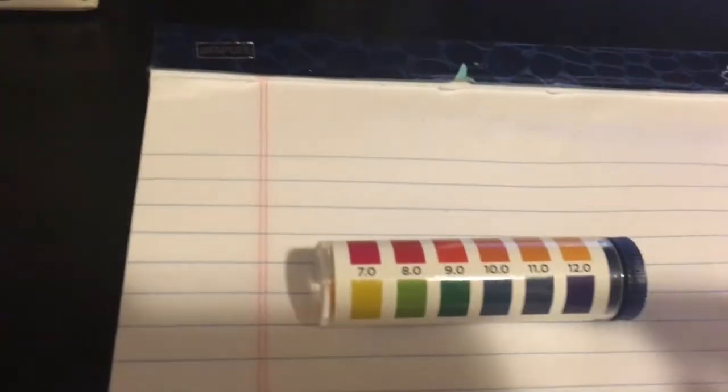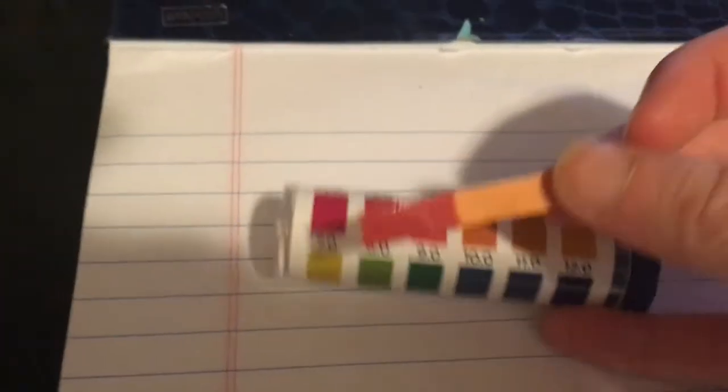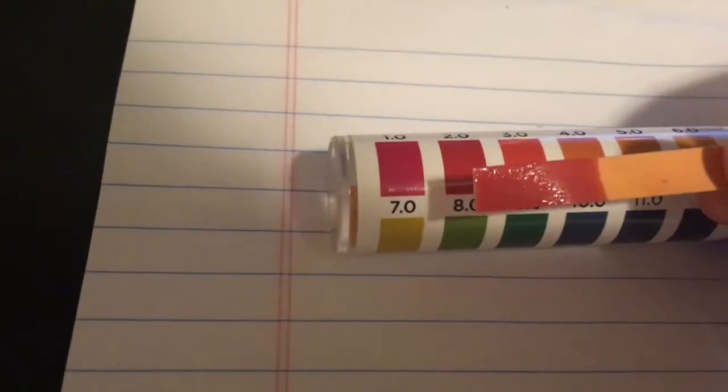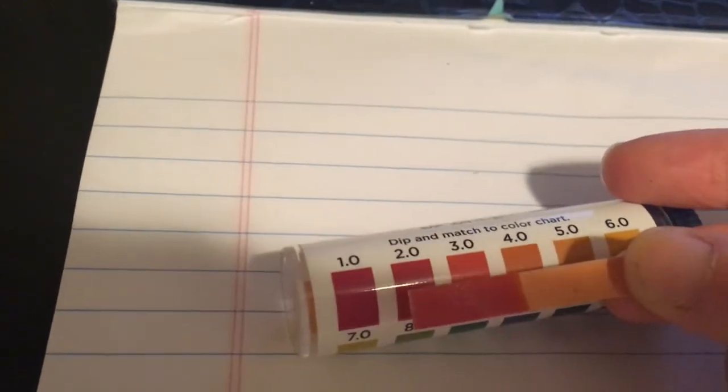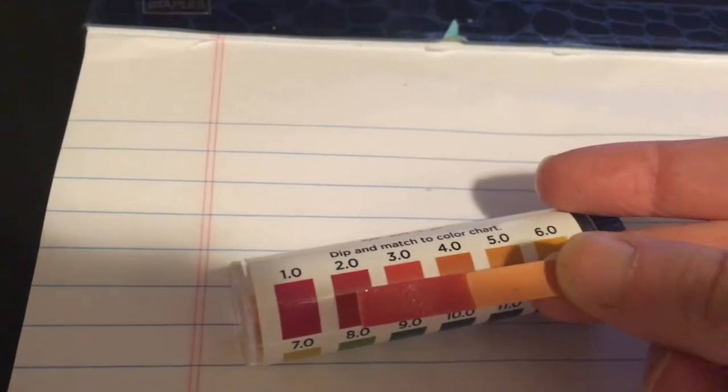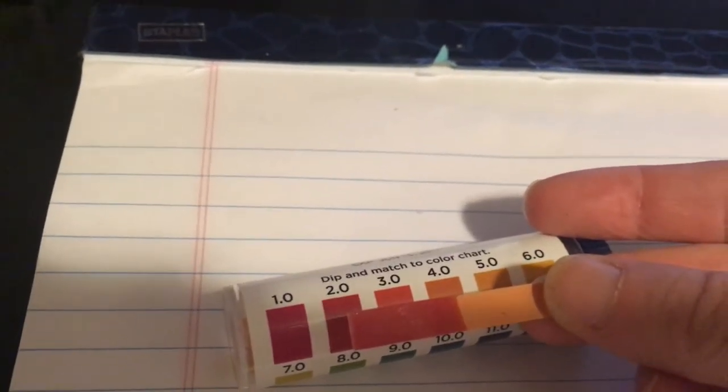And then I'm going to test the pH using these pH strips. All right, so I've got my pH strip. I'm going to go ahead and dip this inside the lemonade, and then we'll compare it here. So it looks to me like we've got a pH of about 3, right? So based on having a pH of about 3, you could go ahead and calculate the concentration of H plus that's in my lemonade.